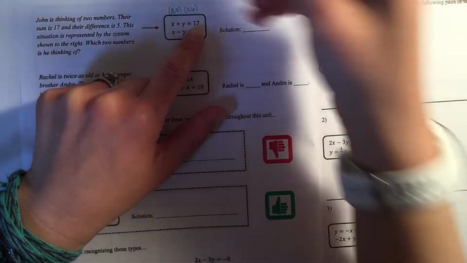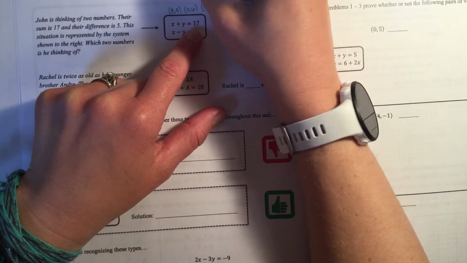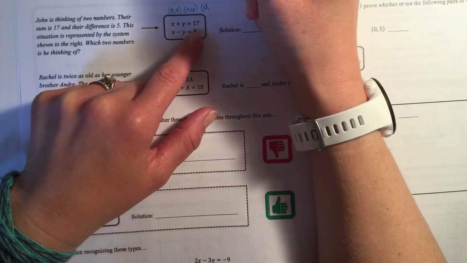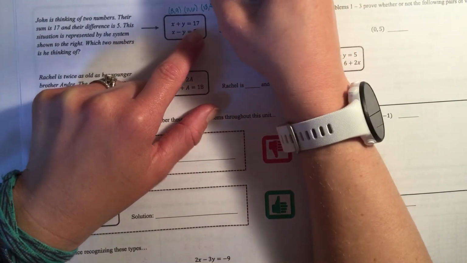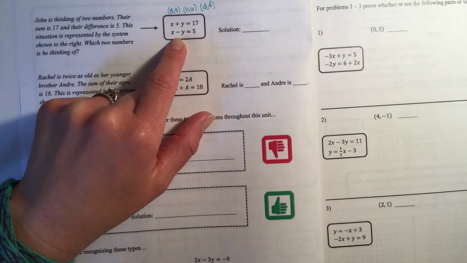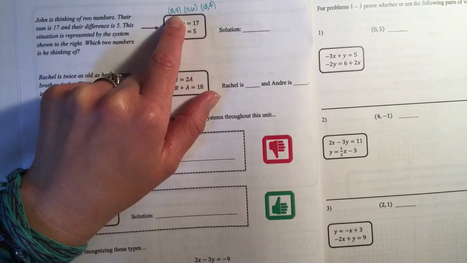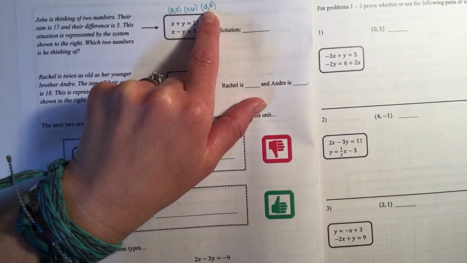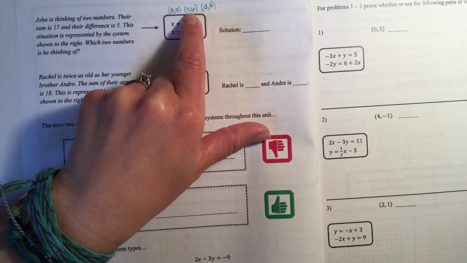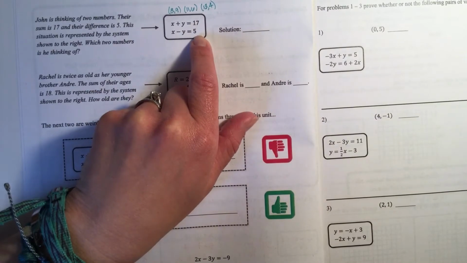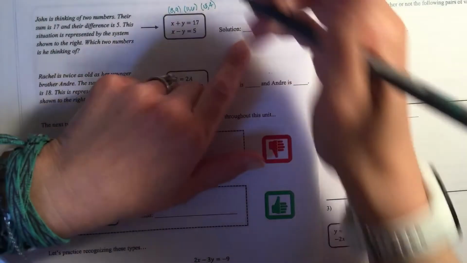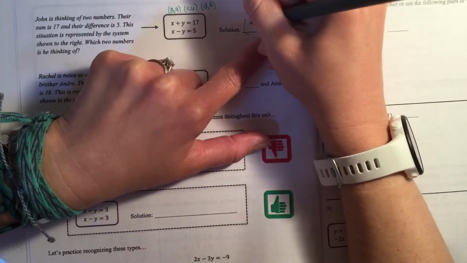You could do 13 and 4. I mean, you can come up with some different ones. But see, the difference has to be 5. So 9 minus 8 is 1. 13 minus 4 is 9. What about 11 minus 6? Does that give you 5? It does. Make sure you put them in the right order.